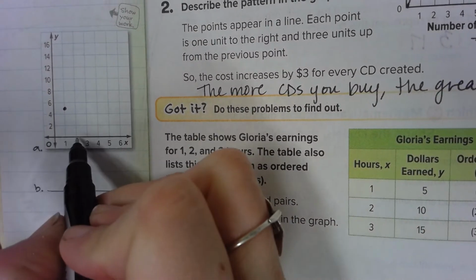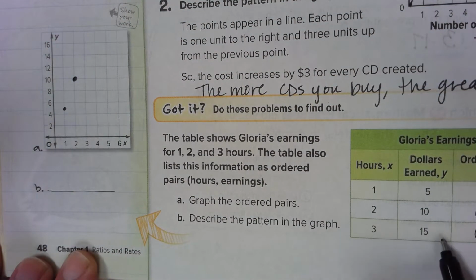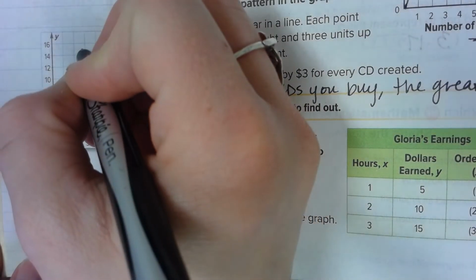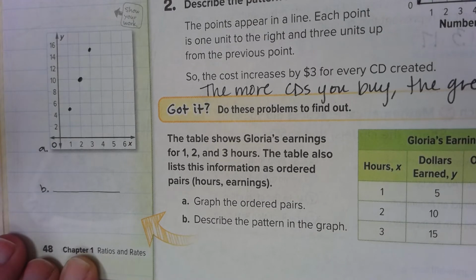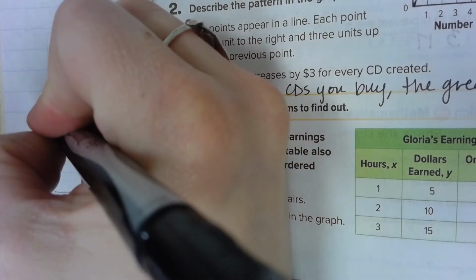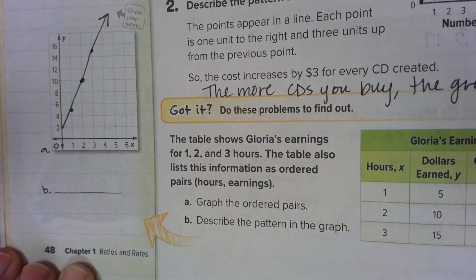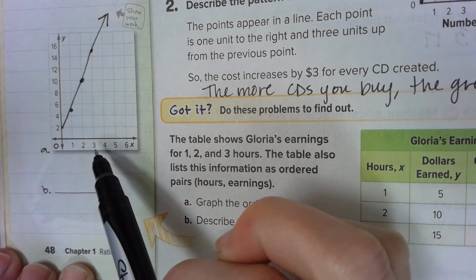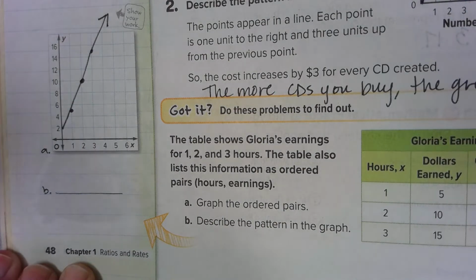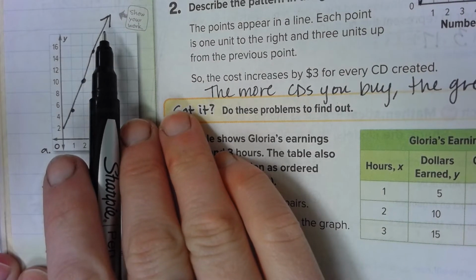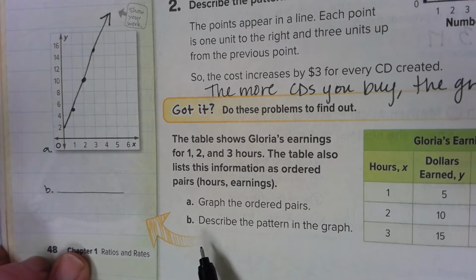Okay, so we got that one graphed. Now let's go to 2, 10. 2, and then we go up to 10. Okay, and then 3, 15. 3, 15 again is not on here, so I'll have to put it halfway in between 14 and 16. All right, so I have my 3 ordered pairs graphed. Now I'm going to connect them, and I'm actually going to start here just because it doesn't really go through the origin. And I'm going to put an arrow at the end because the more that she works, it's not necessarily saying that she stops at 3. She could continue on to 4, 5, 6, 10, 20, 30 hours, and her cost would still increase. So that's why we put an arrow at the end to show that it never stops.